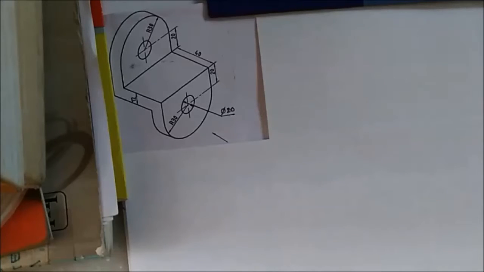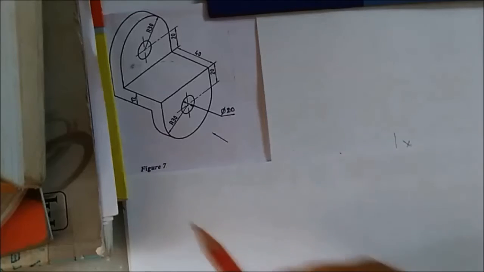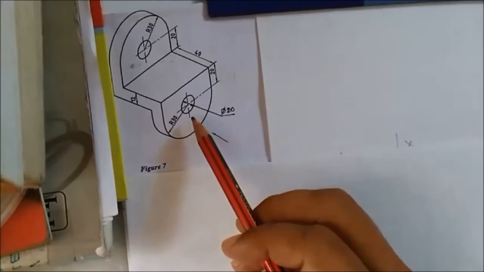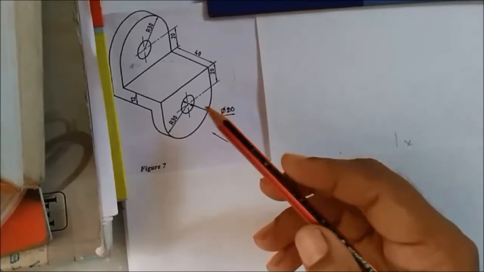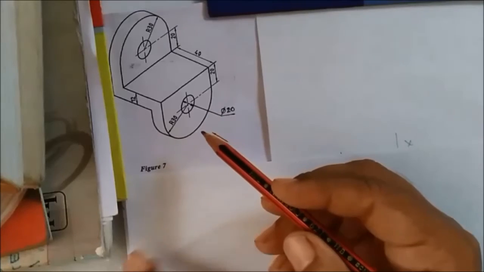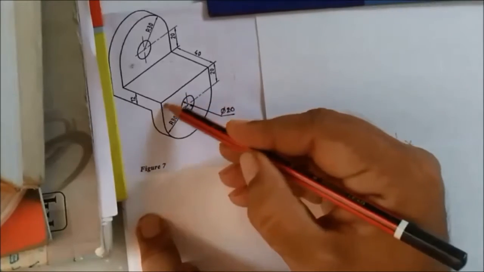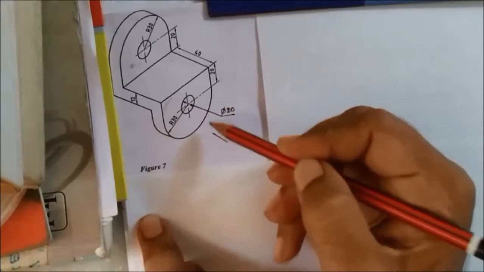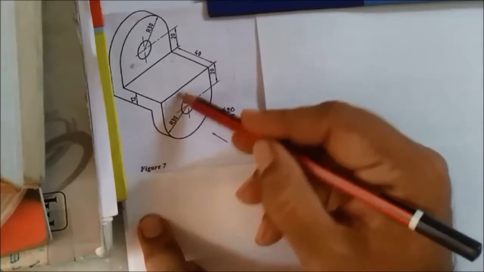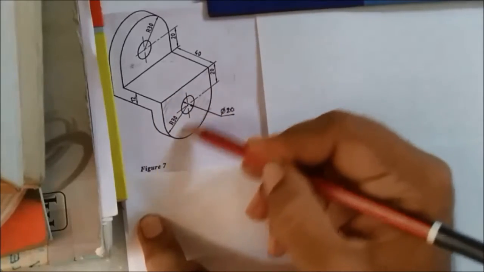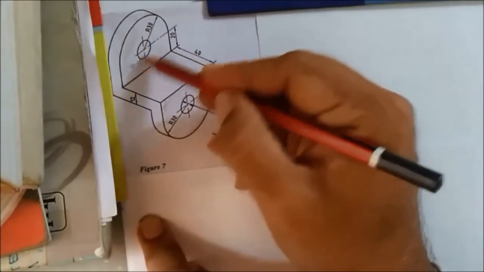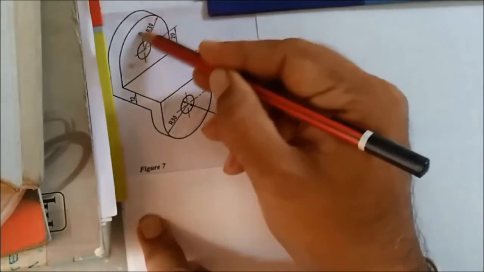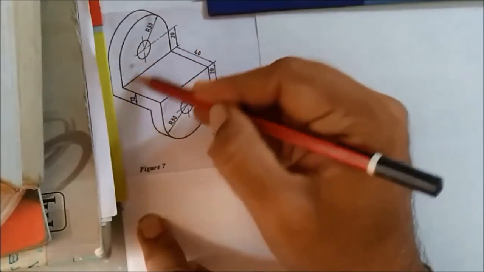Now start figure number 7, this object. Similarly, you have to draw the front view, top view and side view of this object. This is your front portion because the arrowhead is on this side, so this is your front surface, and here this portion excluding this circle.